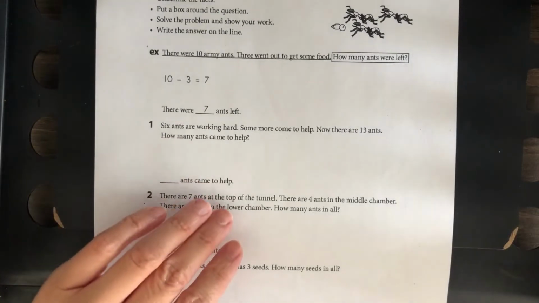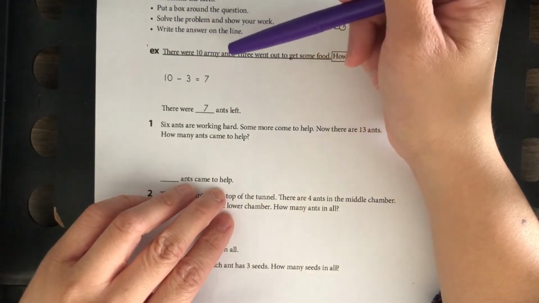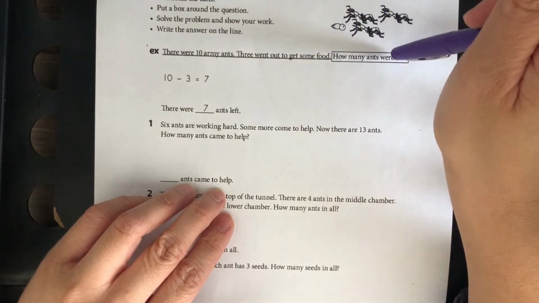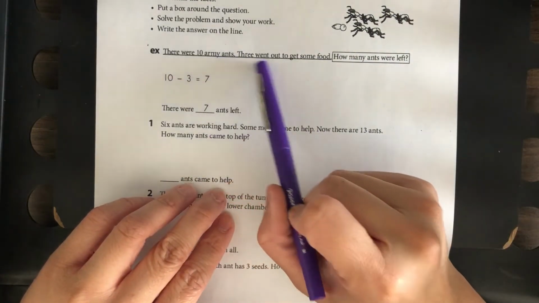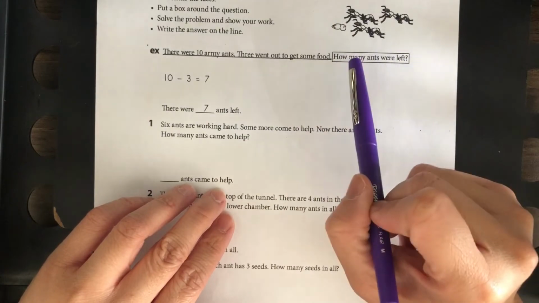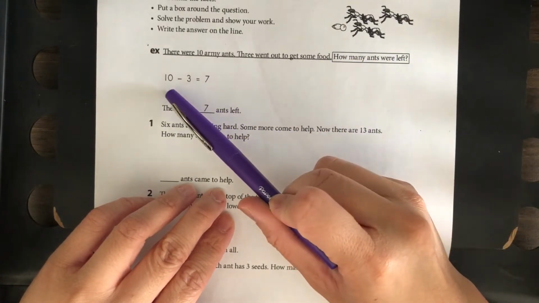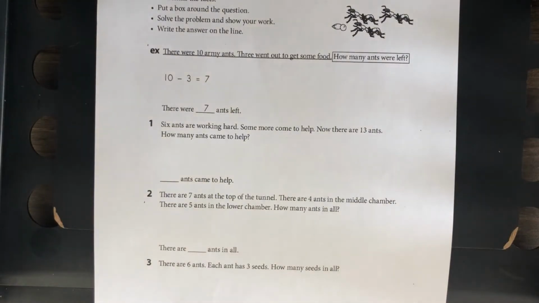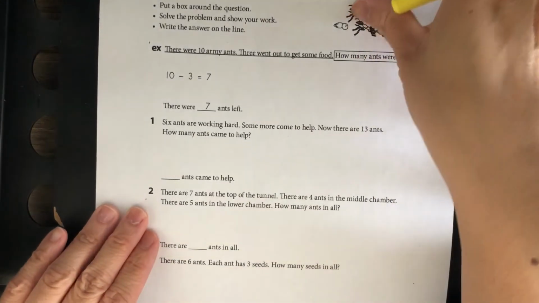So they gave us an example. It says, there were 10 army ants. 3 went out to get some food. How many ants were left? So I can see that they underlined the facts, they put a box around the question, and then they solved the problem and wrote the answer on the line. So let's try number 1. If you have a highlighter, that is perfect for this. If you don't, a marker also works. It doesn't have to be yellow. Crayon also works.